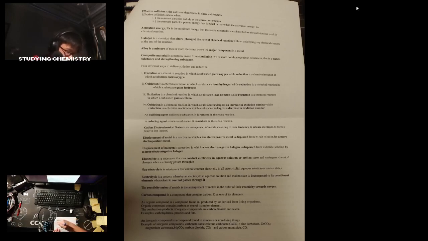Four different ways to define oxidation and reduction. Oxidation is a chemical reaction in which a substance gains oxygen, while reduction is a chemical reaction in which a substance loses oxygen. Oxidation is a chemical reaction in which a substance loses hydrogen, while reduction is a chemical reaction in which a substance gains hydrogen. Oxidation is a chemical reaction in which a substance loses electrons, while reduction is a chemical reaction in which a substance gains electrons. Oxidation is a chemical reaction in which a substance undergoes an increase in oxidation number, while reduction is a chemical reaction in which a substance undergoes a decrease in oxidation number.